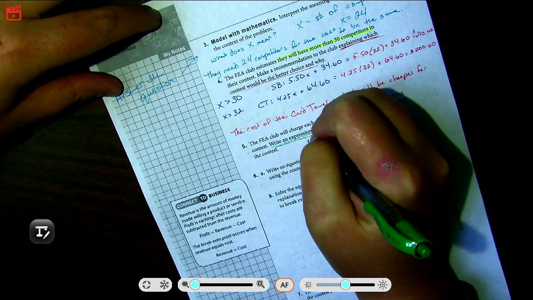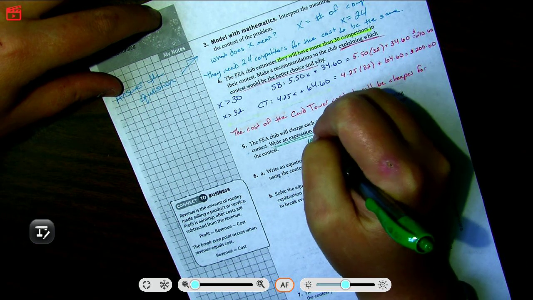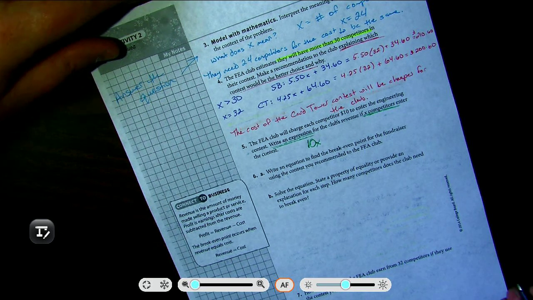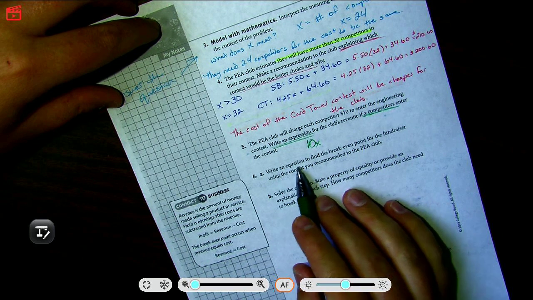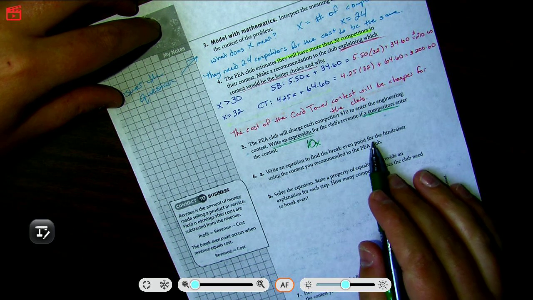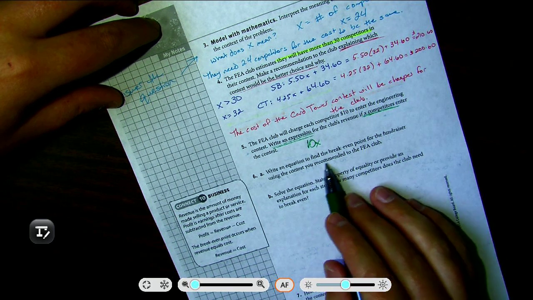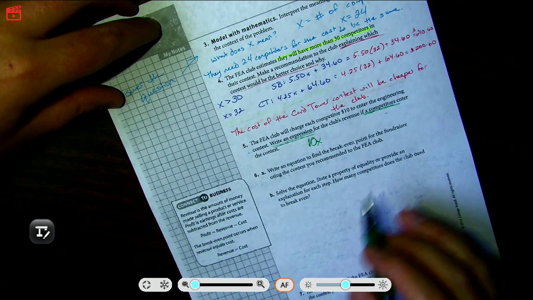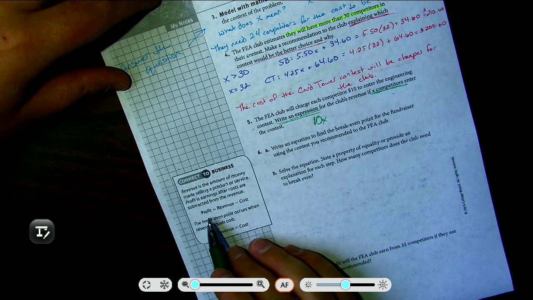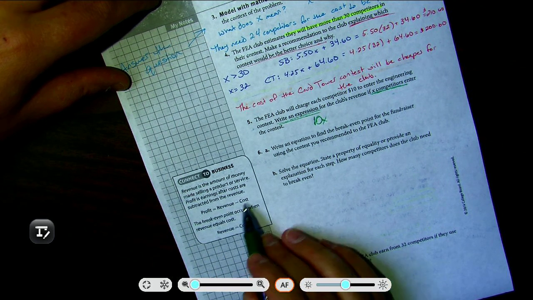Brand new pen, didn't want to write. Should have gotten 10X. Okay, number 6. Write an equation to find the break-even point for the fundraiser using the contest you recommend to the fee club. All right, so what we have to do here is that you see here in your little note, we're saying profit equals revenue minus cost.